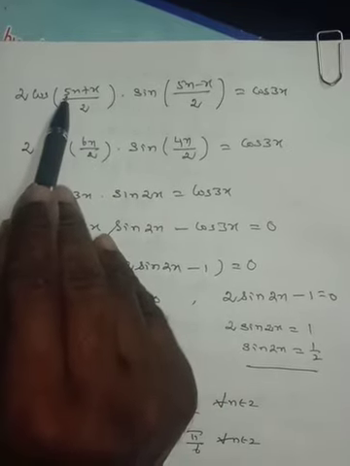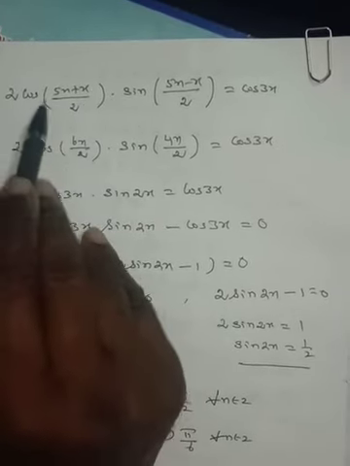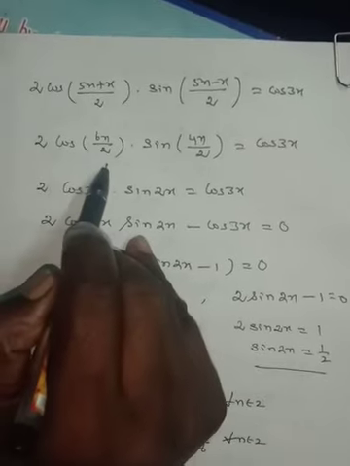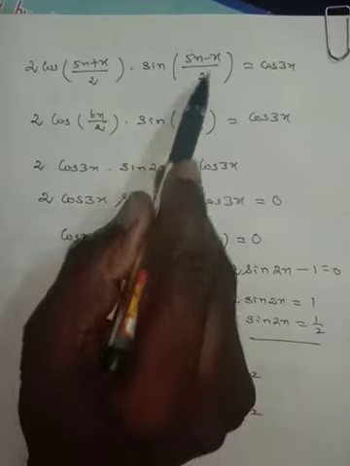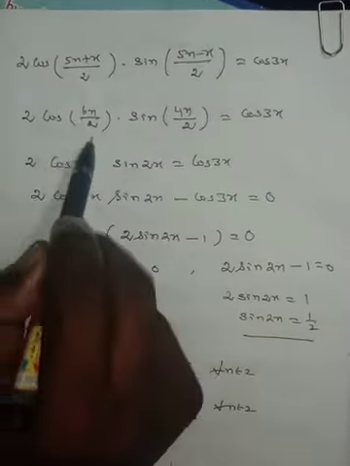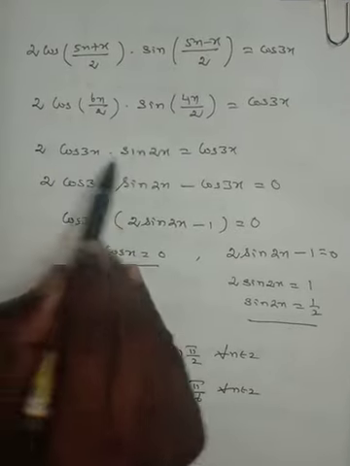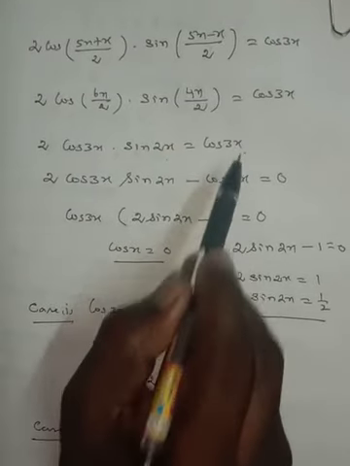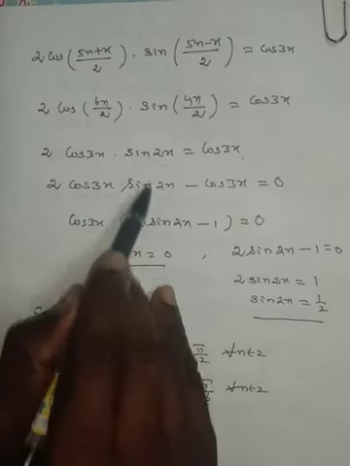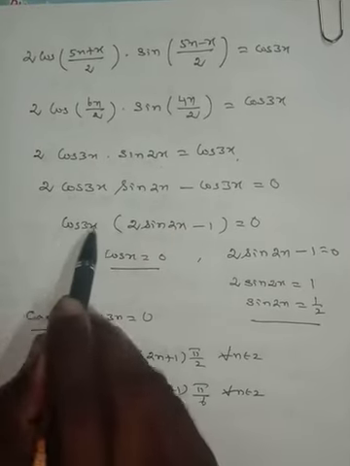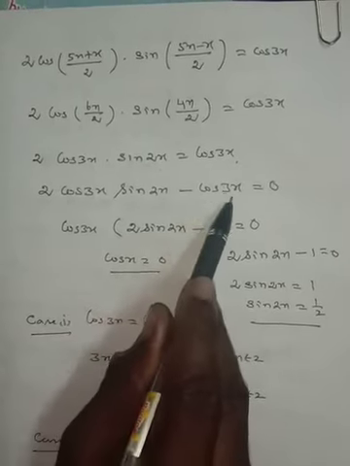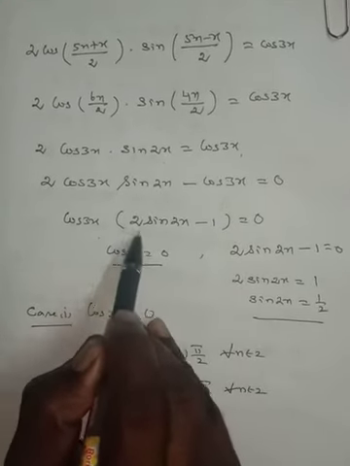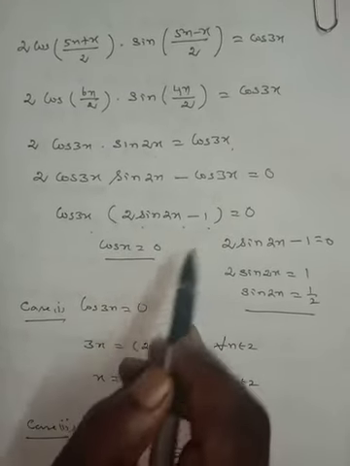C is 5x, d is x. So 5x plus x is 6x, 6x divided by 2. 5x minus x is 4x, 4x divided by 2. Cancelling, we get 2 into cos 3x sin 2x is equal to cos 3x. 2 cos 3x sin 2x minus cos 3x is equal to 0. Therefore, common cos 3x into 2 sin 2x minus 1 is equal to 0.